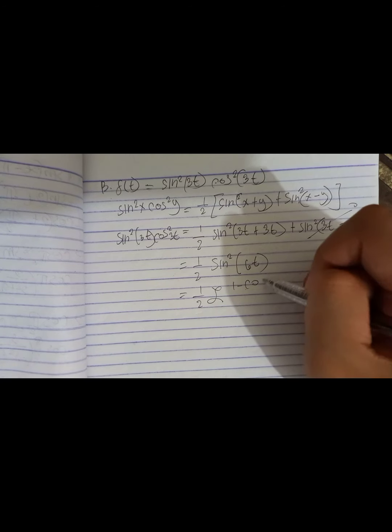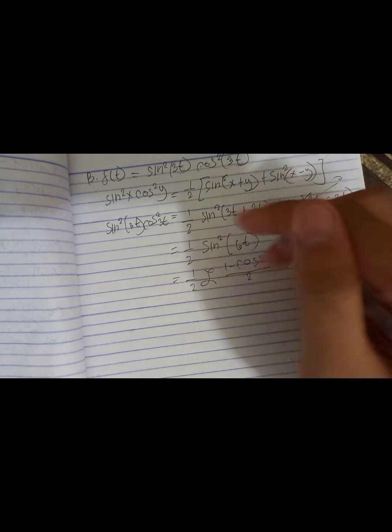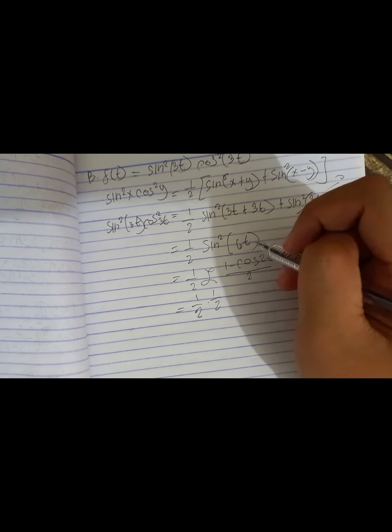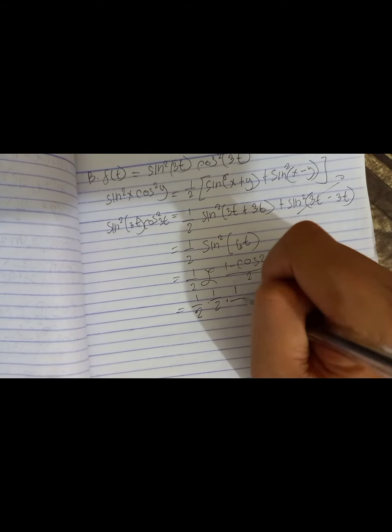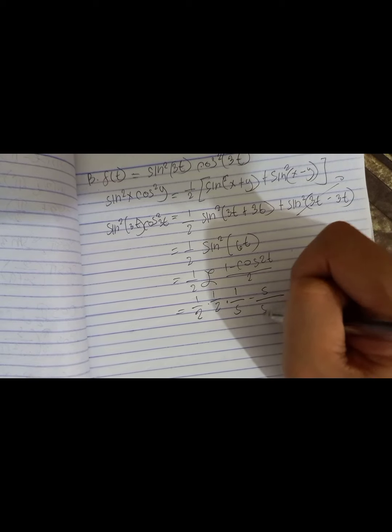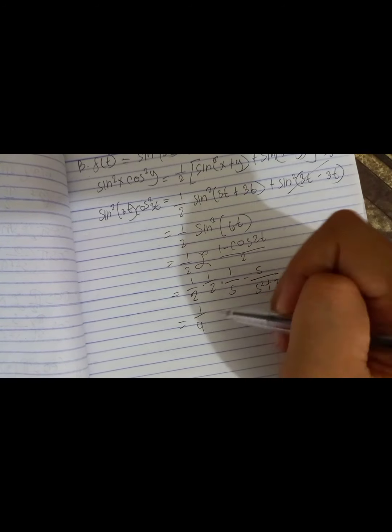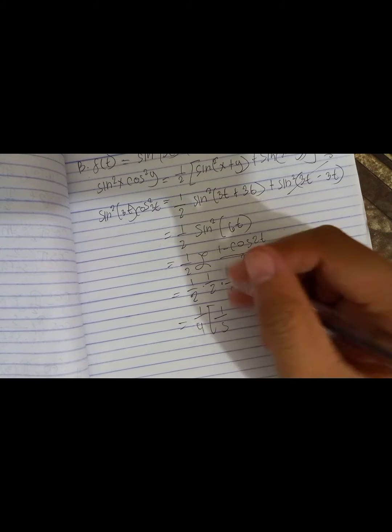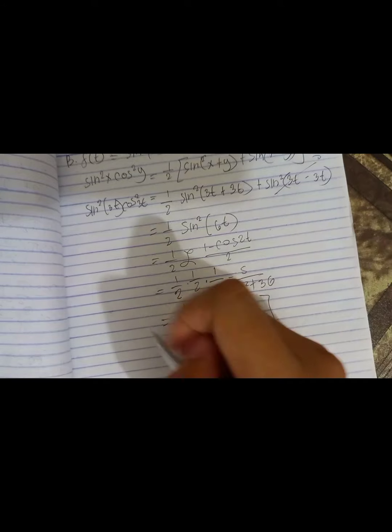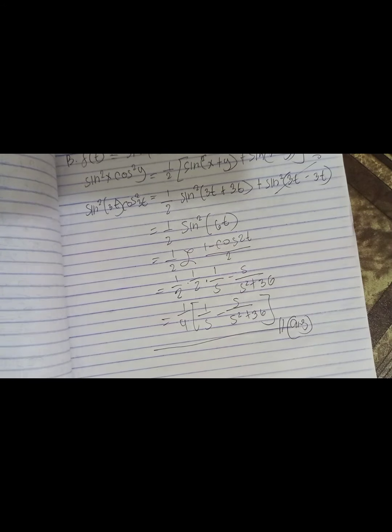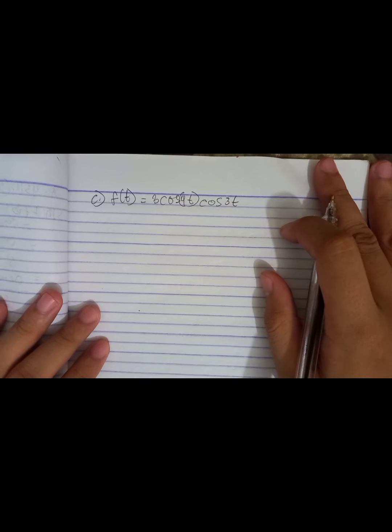And get the value of the Laplace transform, which is 1 minus cosine 2t over 2, and take out the constant, which is 1/2, and the final answer is 1/4 times 1 over s minus s over s squared plus 36.